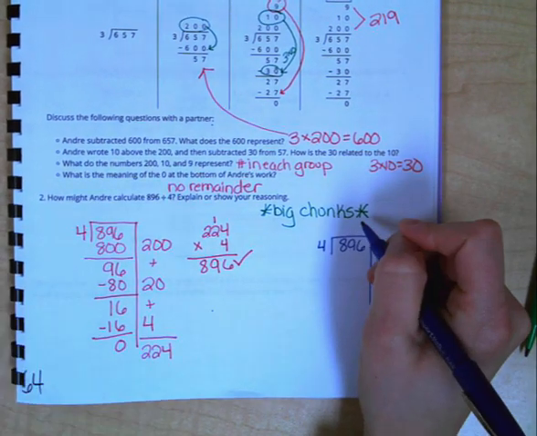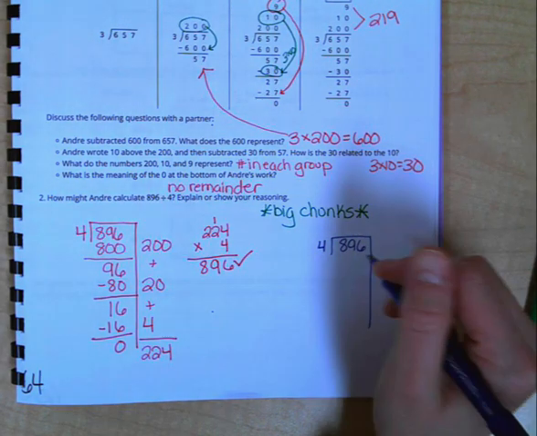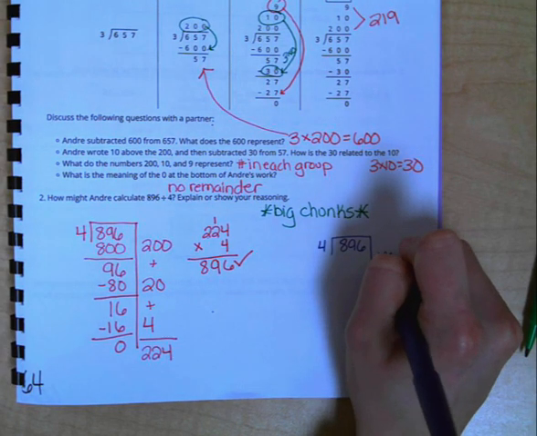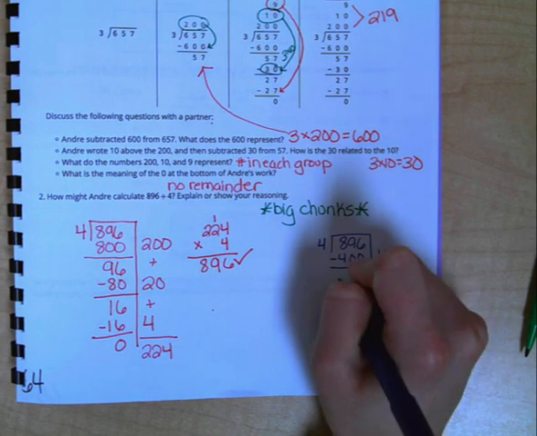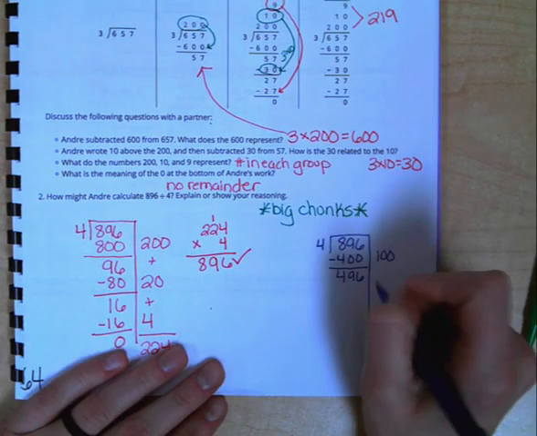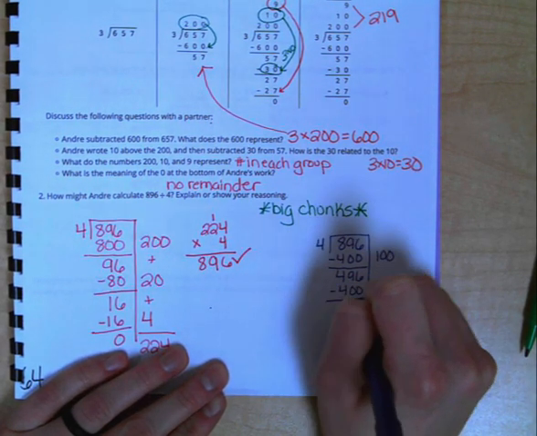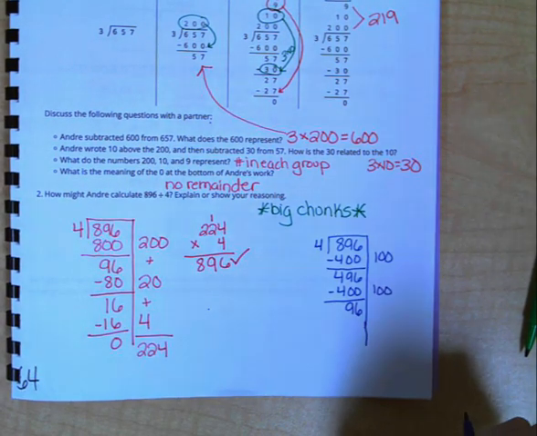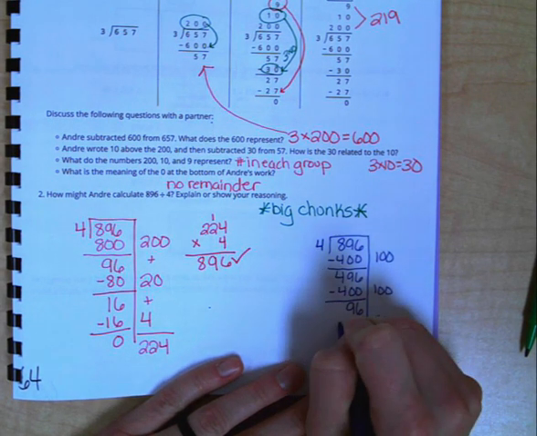So to take out big chunks, try and take out things that end in 0. So 10, 20, 100, 200. All right? So maybe I'm going to start with 100 groups. 4 times 100 is 400. And I can subtract, and I'm left with 496. Well, I know that I can take out another group of 100. So I have 96.